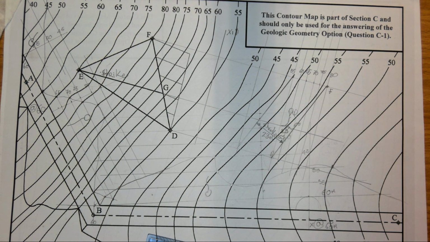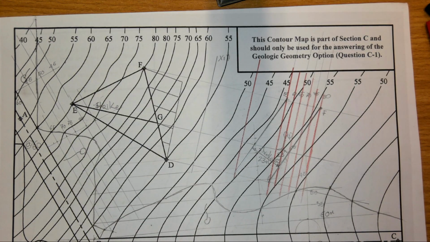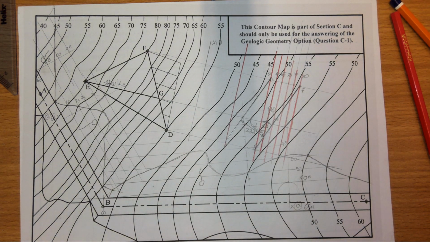Well, I promised I'd sketch it in to make it look right, so it's easier to see. So I'm going to pause this. So that's the finished item.